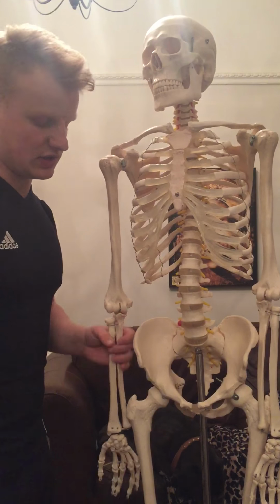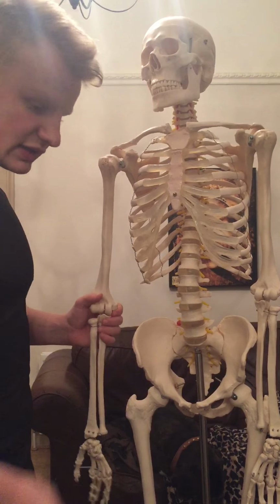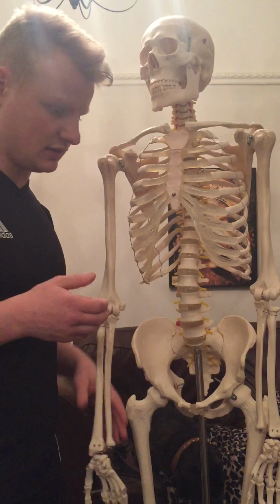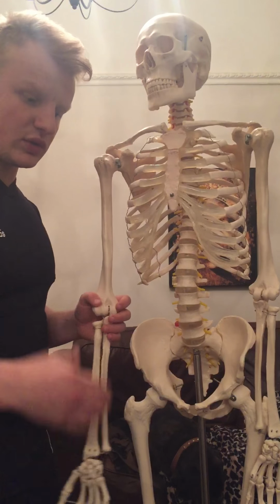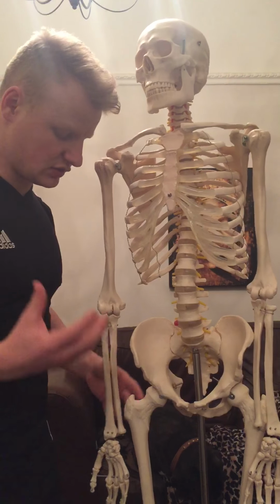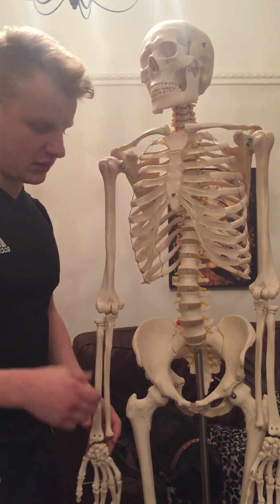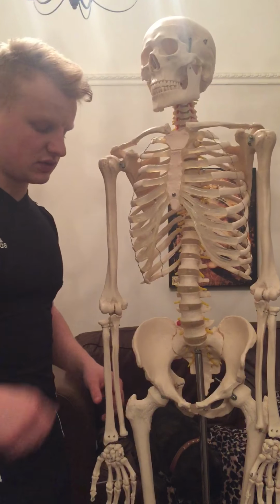And what this does is this extends the wrist, and also, according to some texts, it plays some involvement as a weak flexor of the elbow, but it also radial deviates the wrist as well.